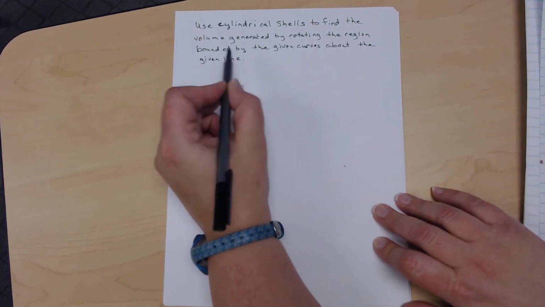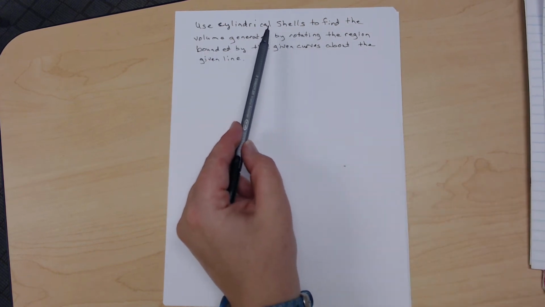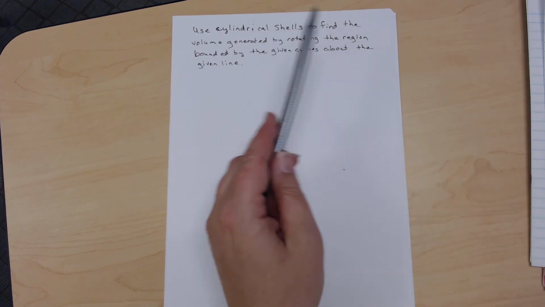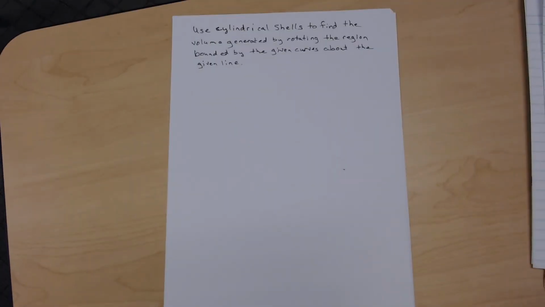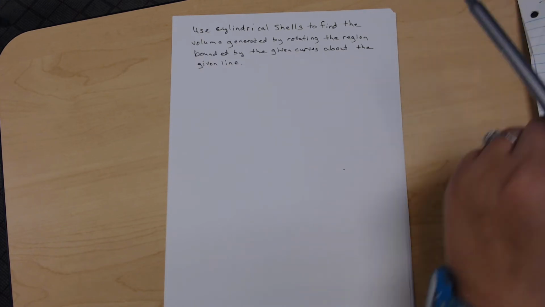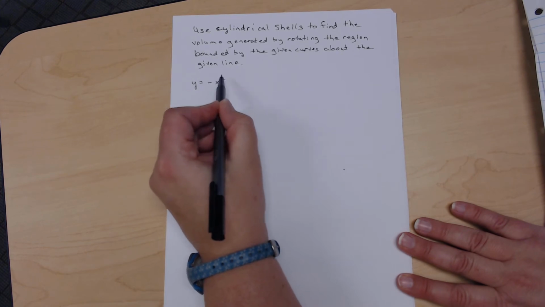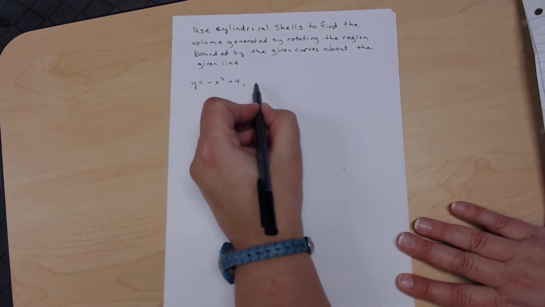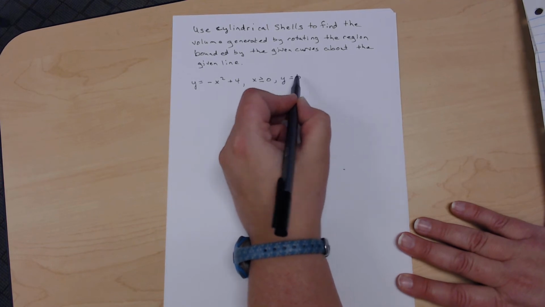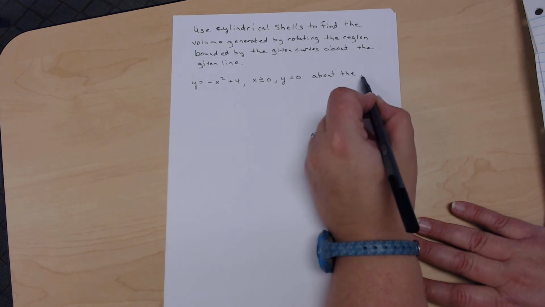So same directions this time. The only difference is it's specifically asking us to try a different method, cylindrical shells. But both methods should always give us the same answer. Okay. All right. So let's try. Let's go back and try that first one. Y equals negative x squared plus 4, x is greater than or equal to 0, y is equal to 0, and we're going about the y-axis.